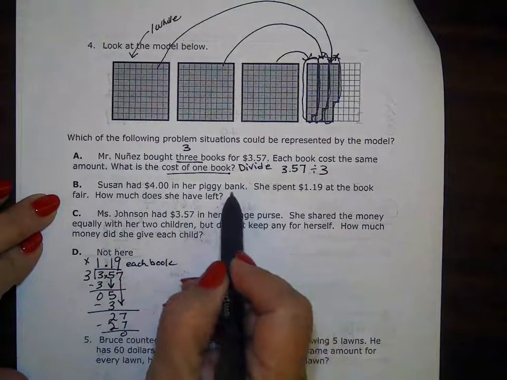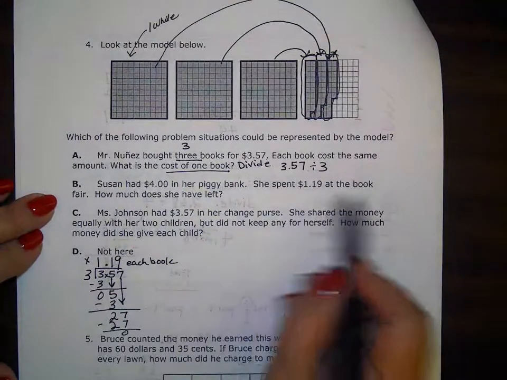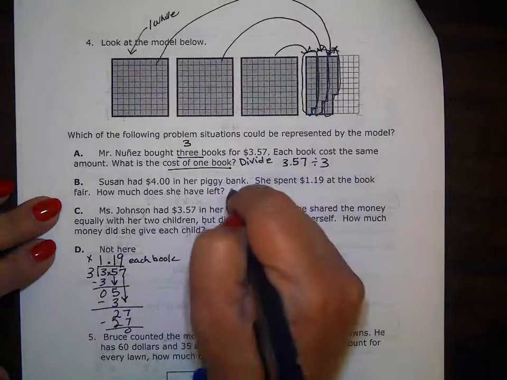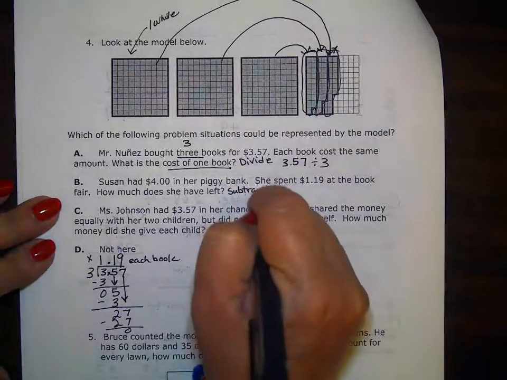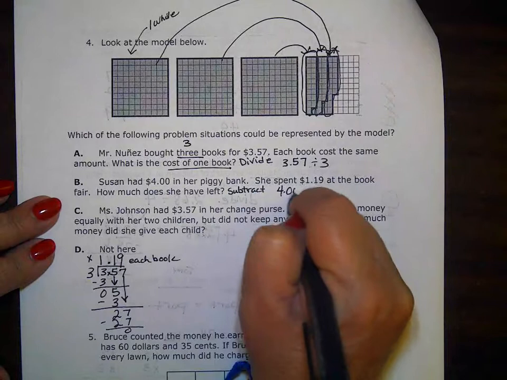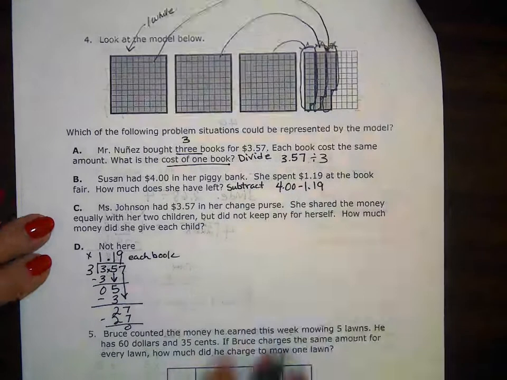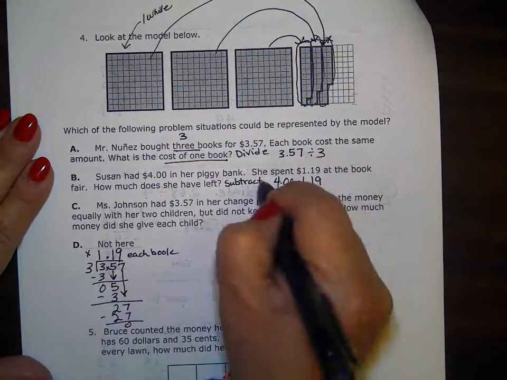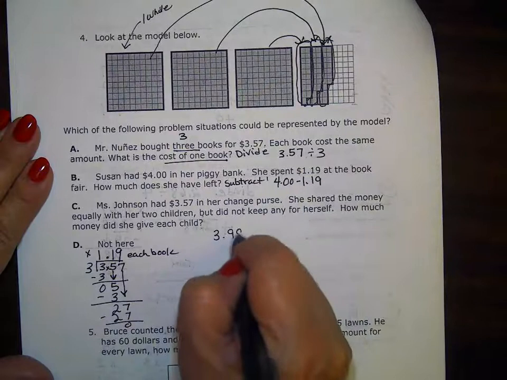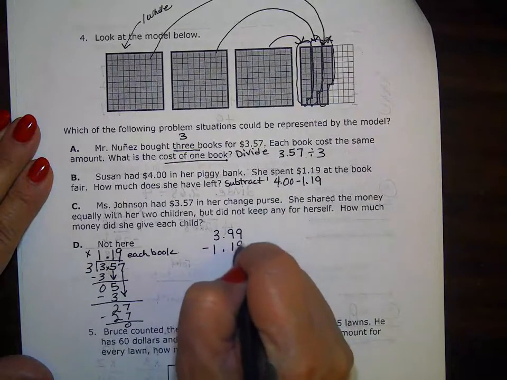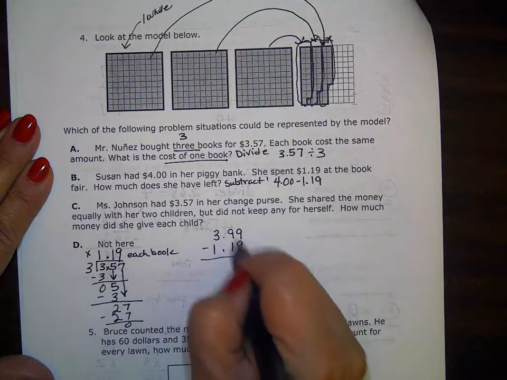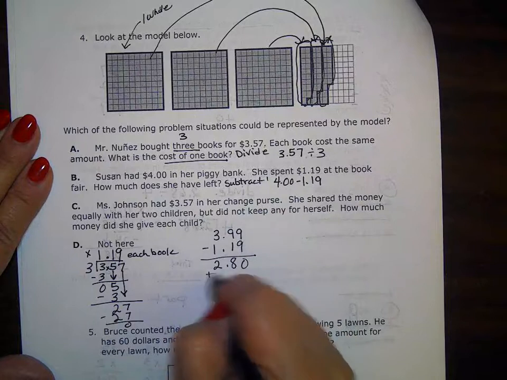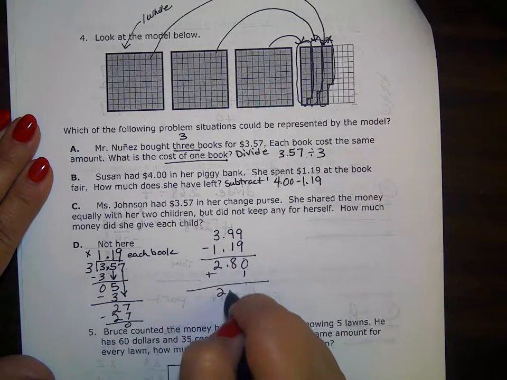Susan had $4 in her piggy bank. Now she spent $1.19 at the book fair. How much does she have left? What am I going to do? What operation? Absolutely, I'm going to subtract. And my equation is $4 minus $1.19. I personally do not like to subtract zeros, so I'm going to take 1 penny away, and it makes it $3.99 minus $1.19. That's 0. It makes it 8, and 3 minus 1 equals 2. I need to bring in my 1 penny, so that'd be $2.81.